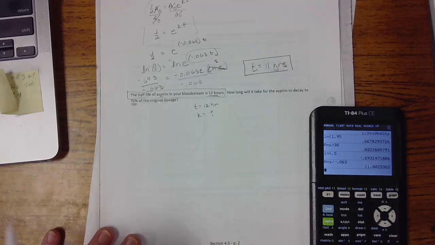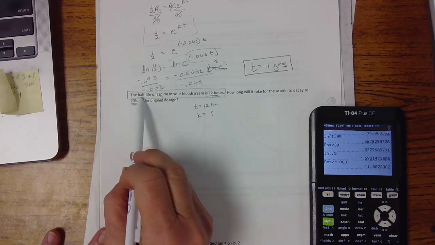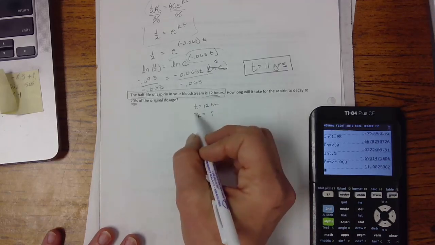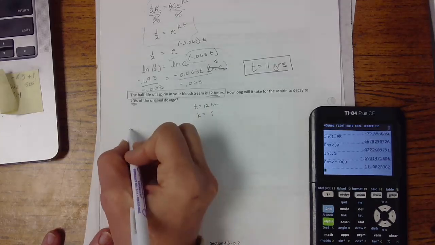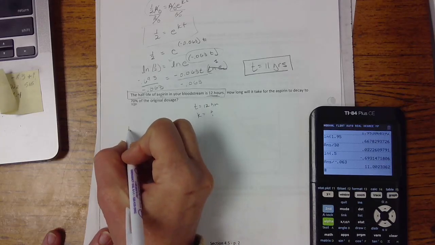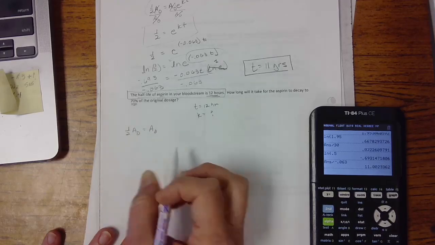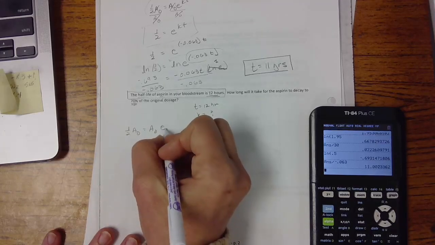The half-life gives me enough information to find k, because 1/2 of A sub 0 is going to equal A sub 0, my initial amount, times e to the kt power.